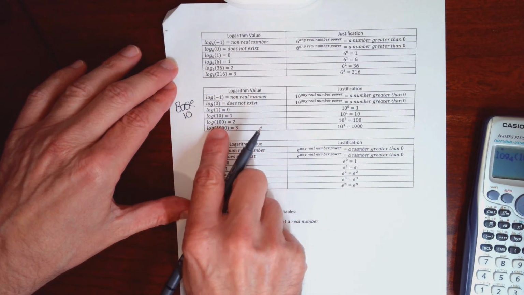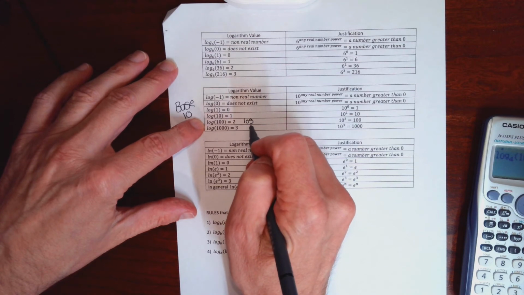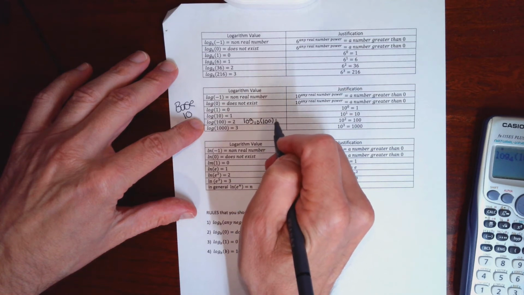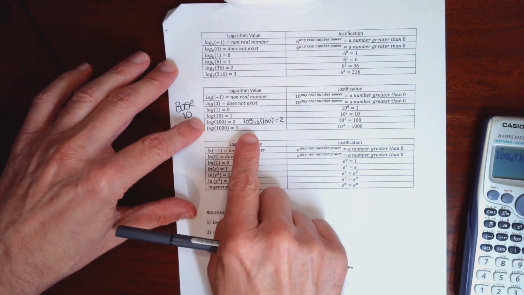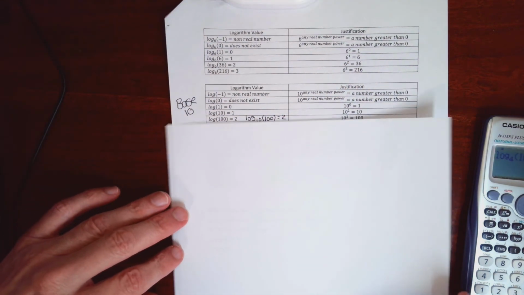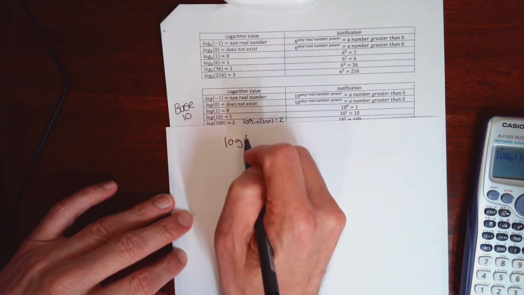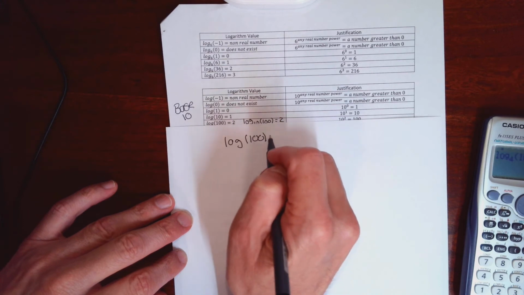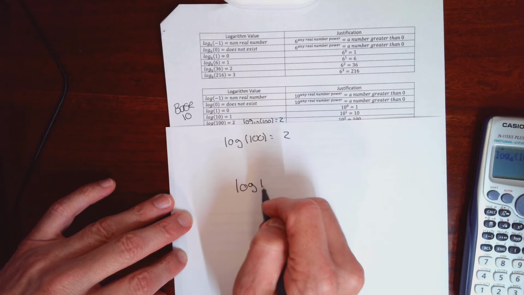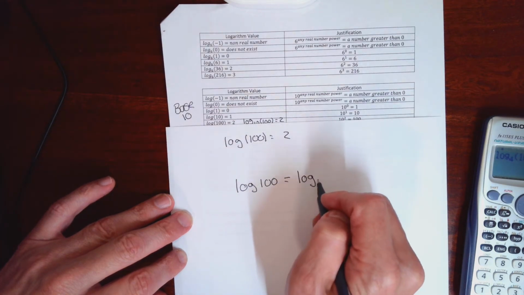So this right here, this line, I could have written it as the log base 10 of 100 equals 2. And the reason this works, so when I typed the log of 100 equals 2, the question that the log of 100 is asking is 10 to what power equals 100?